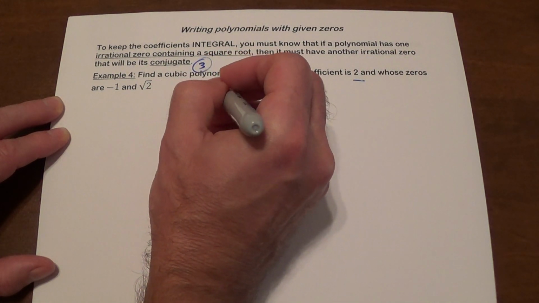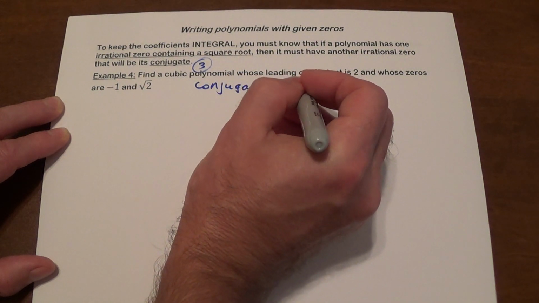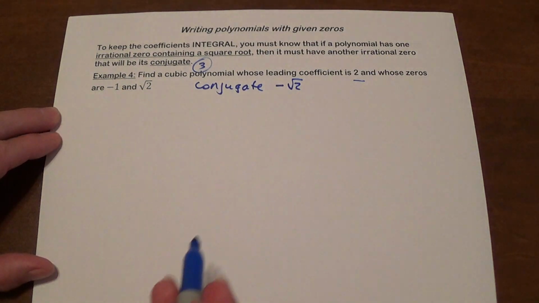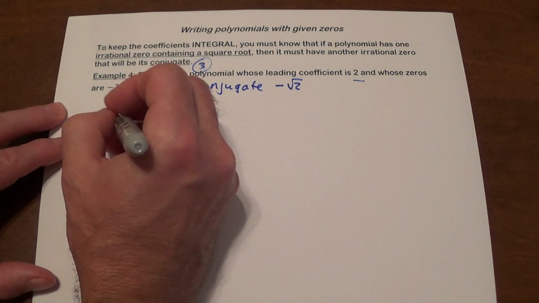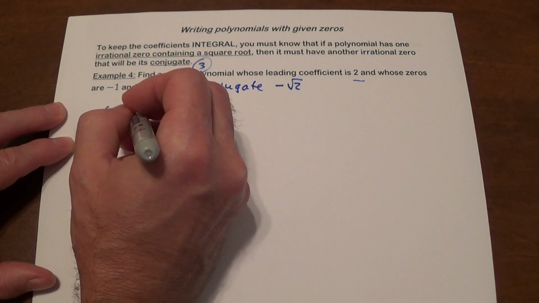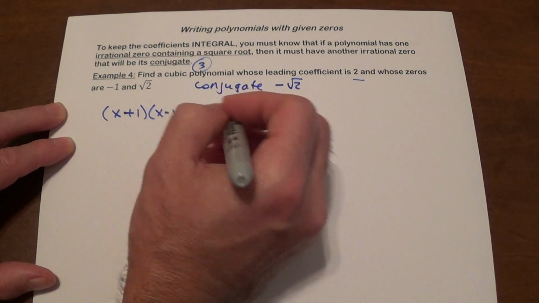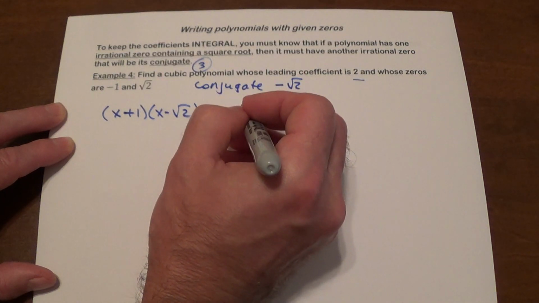So the conjugate here is going to be negative square root of 2. And that gives you 1, 2, 3 factors, and that's going to work just fine. So here's what we do. We do x minus negative 1, so it's x plus 1, times x minus square root of 2, times x minus negative square root of 2, so x plus square root of 2.